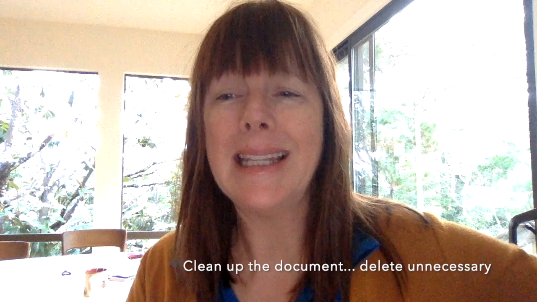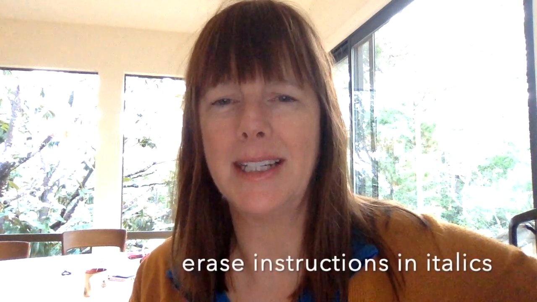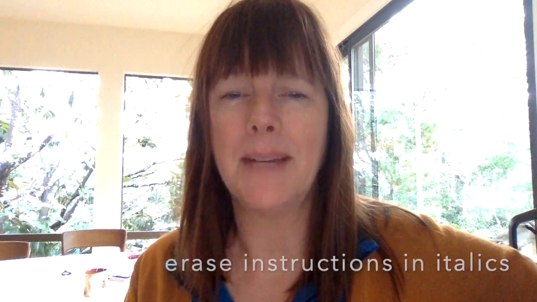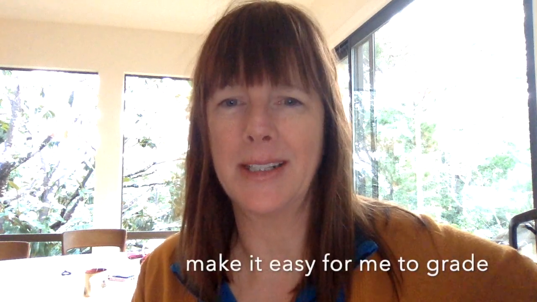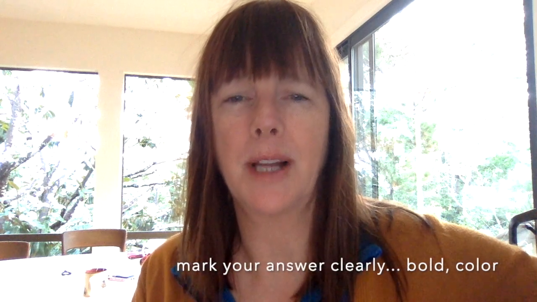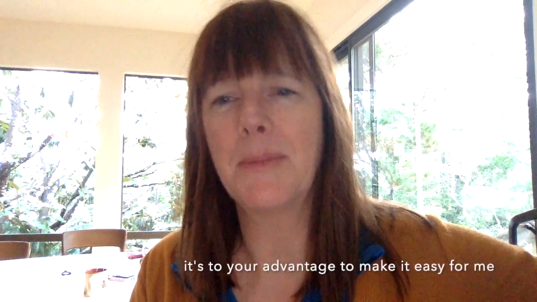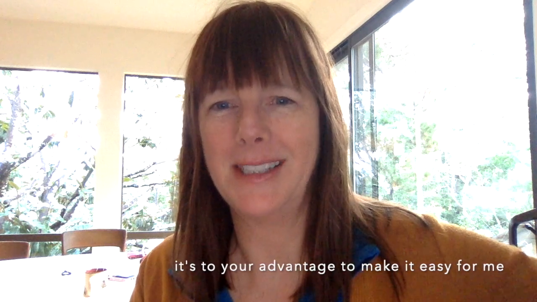And then clean it up so that it's really clean. Get rid of all the instructions and anything that's not necessary, and make it easy for me to grade it. When I'm grading your labs, I want you to highlight or bold or use a different color the answers, and that way I can go through quickly and easily and grade them. Because remember, you can get a better grade when it's easier for your instructor to grade them.